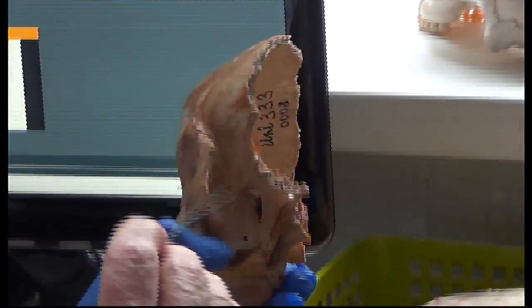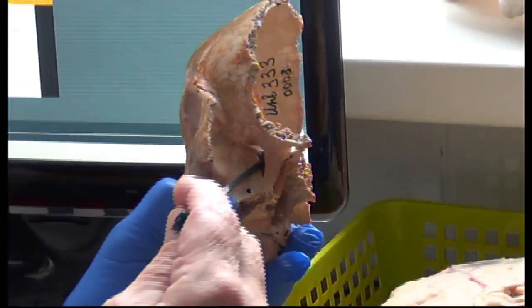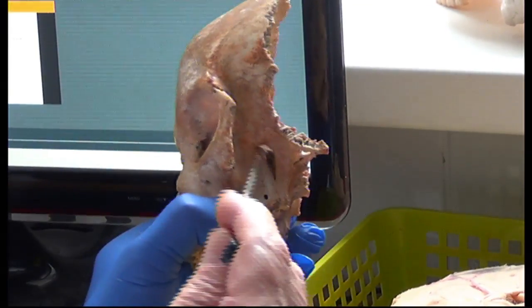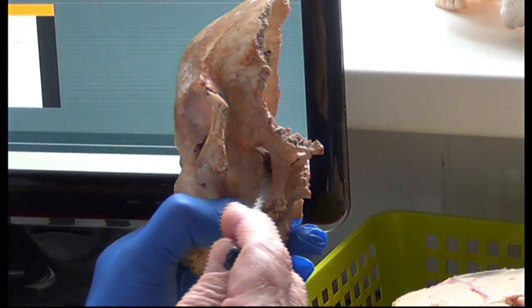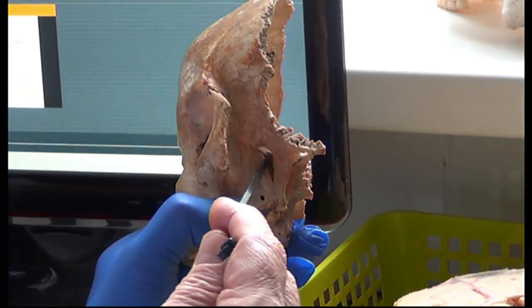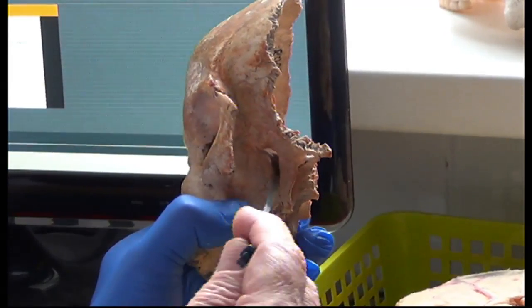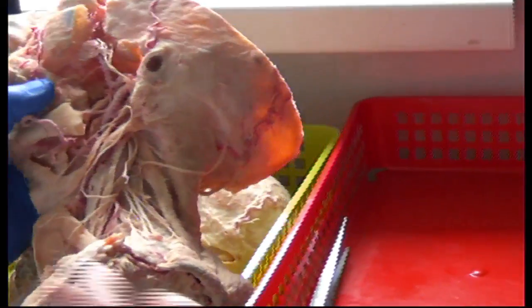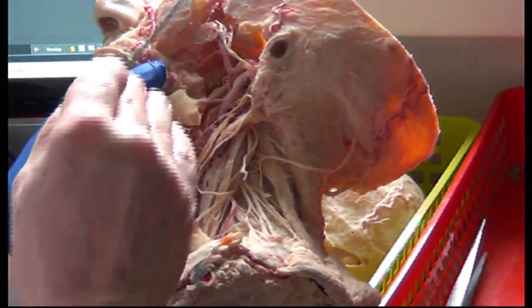I'd like to demonstrate it here. More deeply here. What is it? It is fossa pterygopalatina. And now I try to demonstrate this in our plastinate specimen.